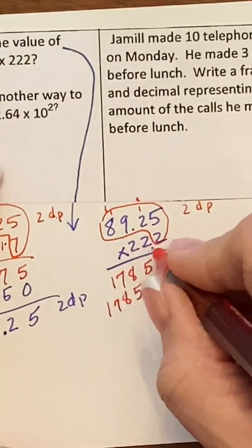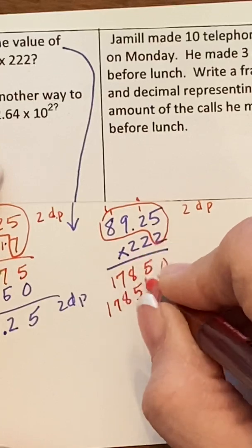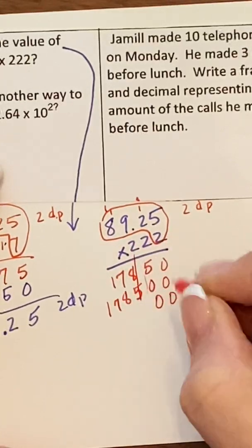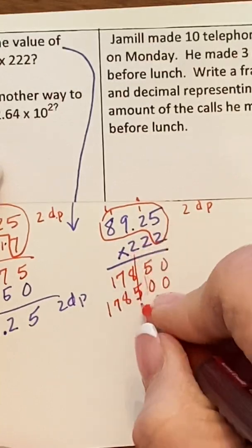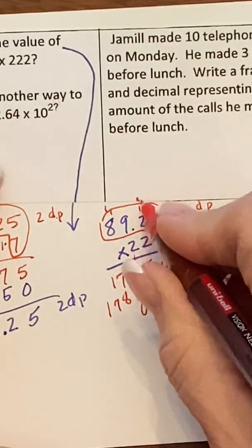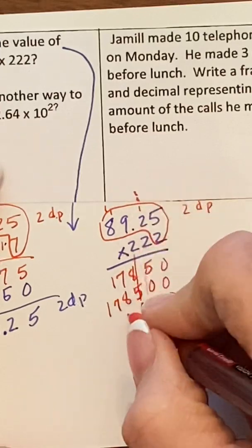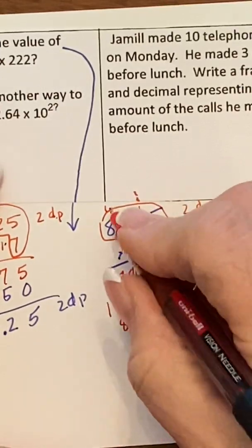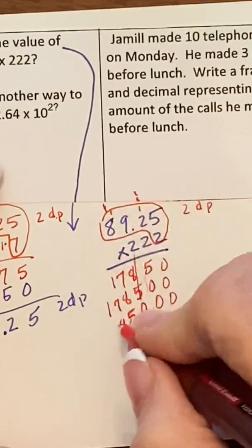Next time, we're moving right underneath this one. Okay, right here, so we have to put 2 zeros. 2 times 5 is 10. Regroup with my 1. 2 times 2 plus 1 is 5. 2 times 9 is 18. Regroup. 2 times 8 plus 1 is 17.